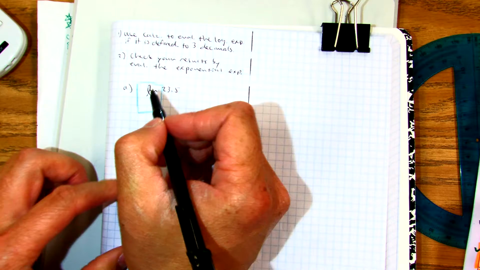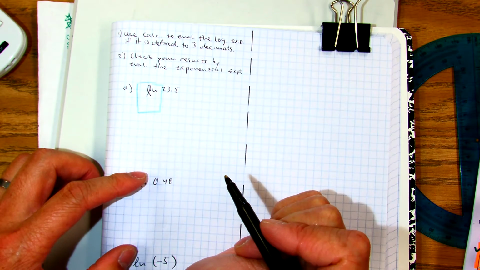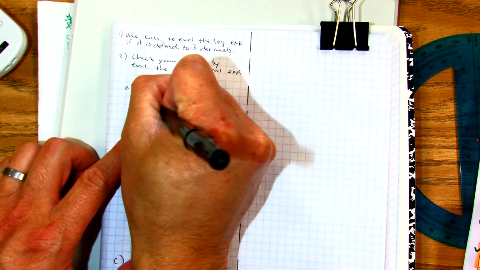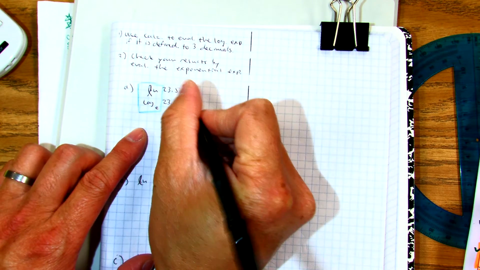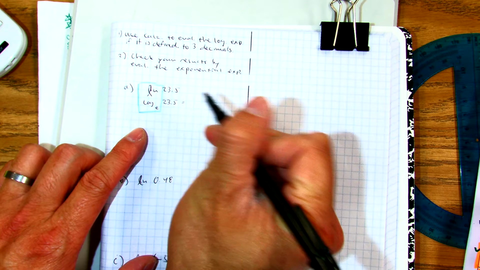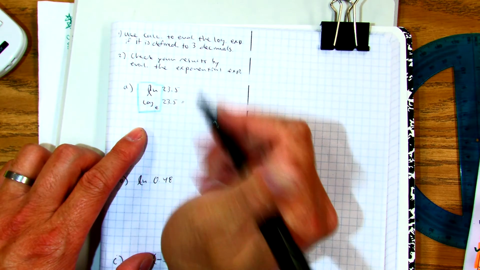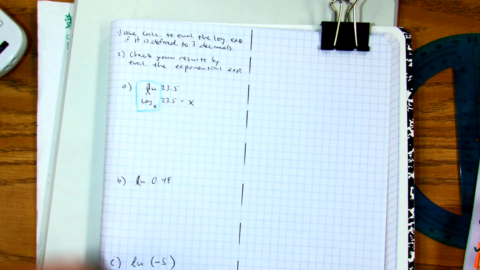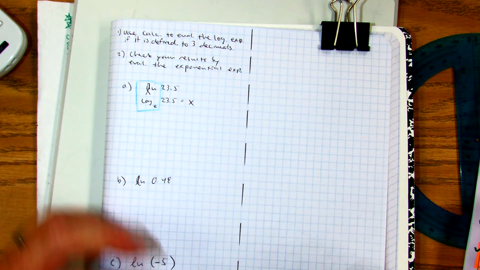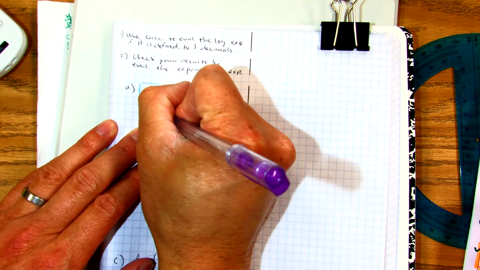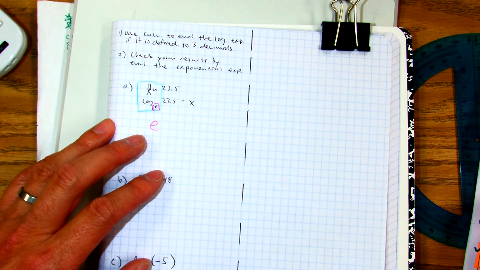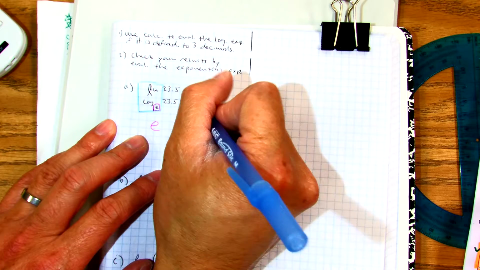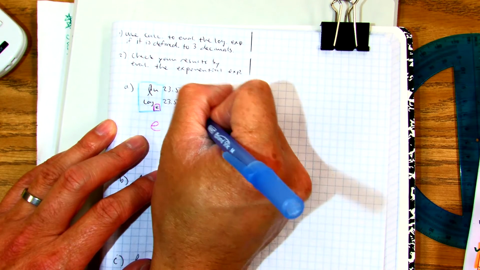Christian, what is the natural log? Log base e of 23.5. And then Christian, do you like an x or a box? X. And then we're going to take our base. And then we're going to switch these. So we're going from log form to exponential form.